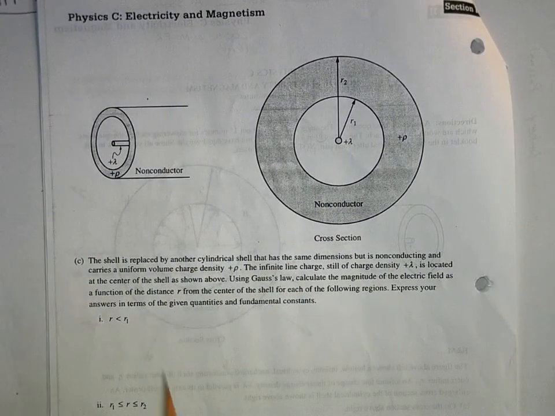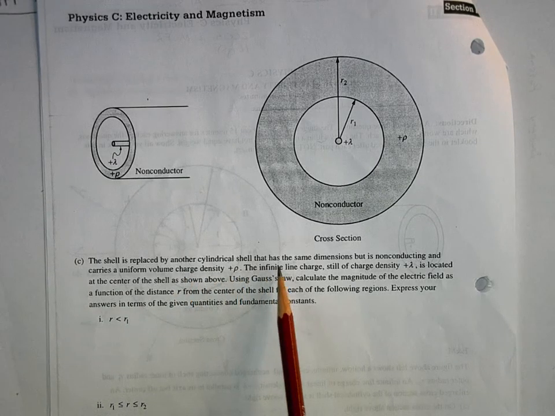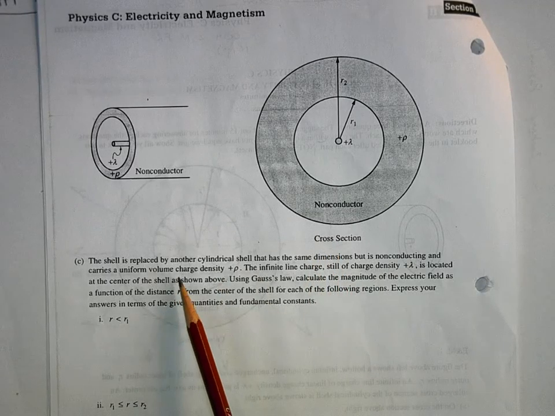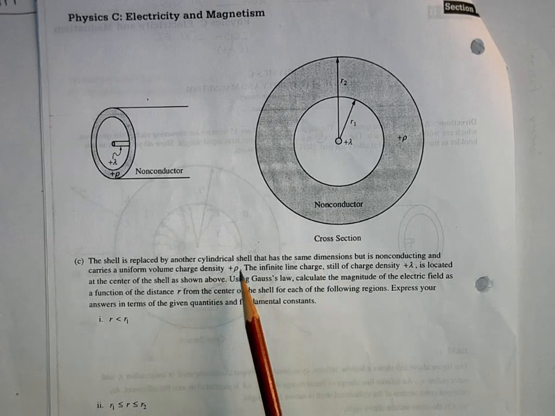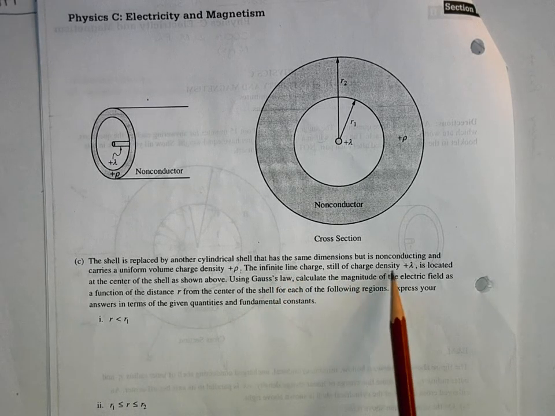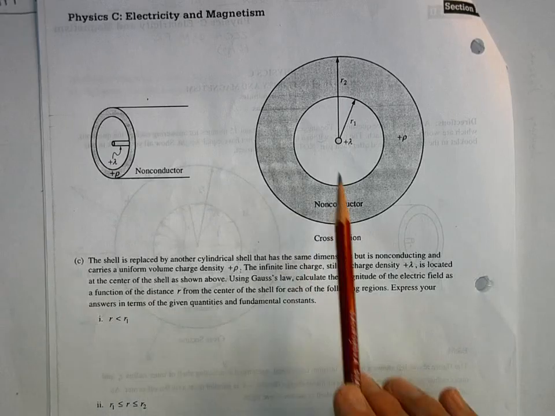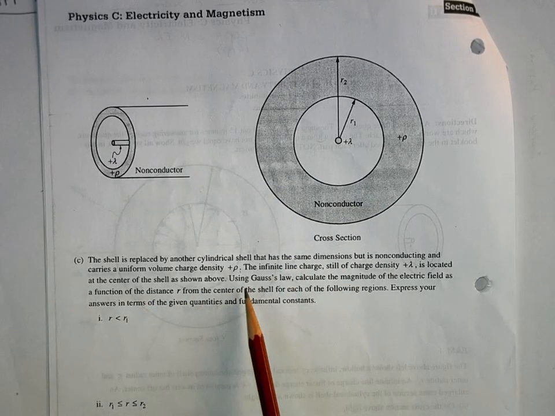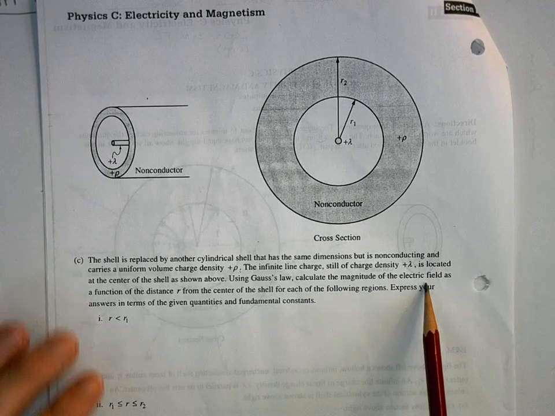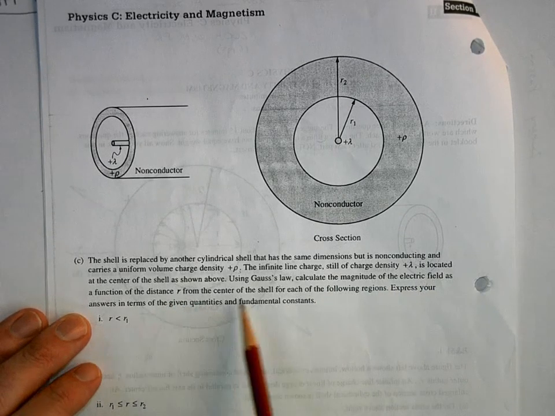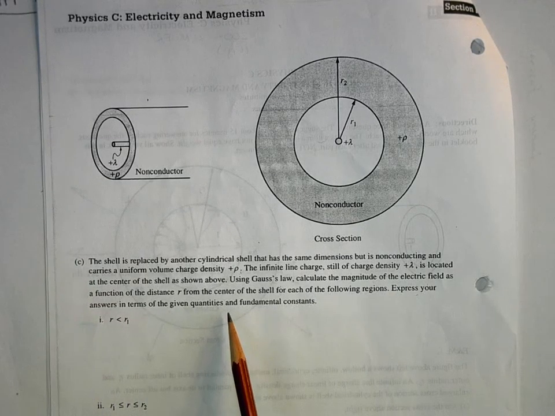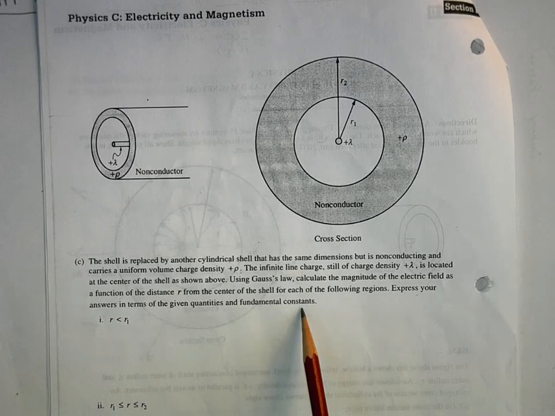Now, part C. The shell is replaced by another cylindrical shell that has the same dimensions but is non-conducting and carries a uniform charge density of rho. The infinite line charge, still of charge density positive lambda, is located at the center, as shown. Using Gauss's law, calculate the magnitude of the electric field as a function of the distance r from the center of the shell for each of the following regions. Express your answers in terms of the given quantities and fundamental constants.